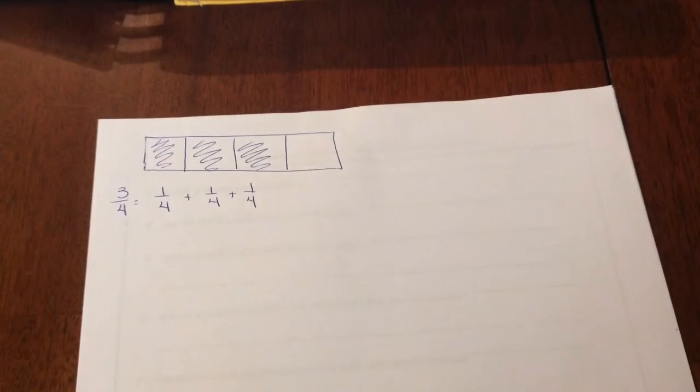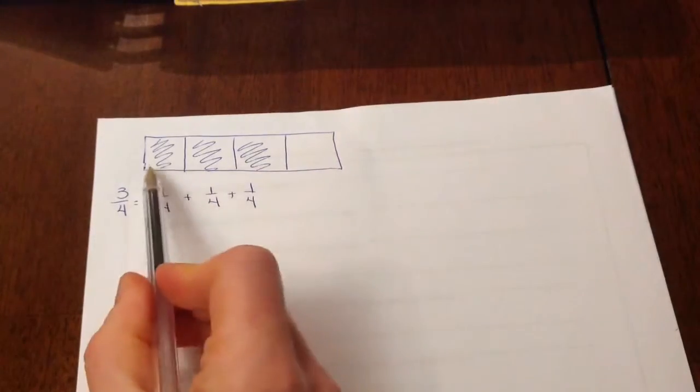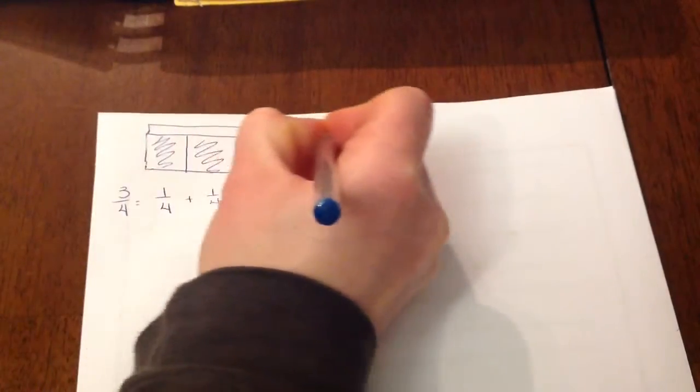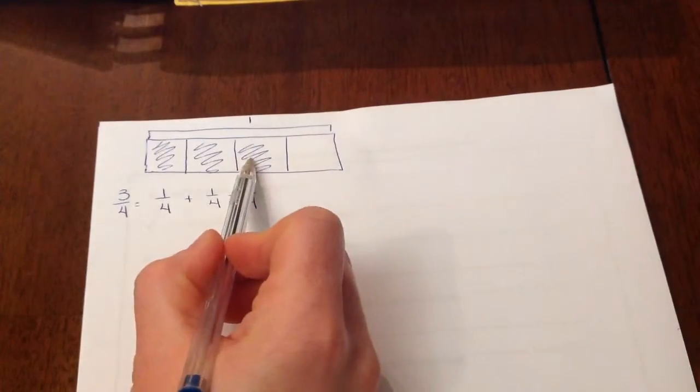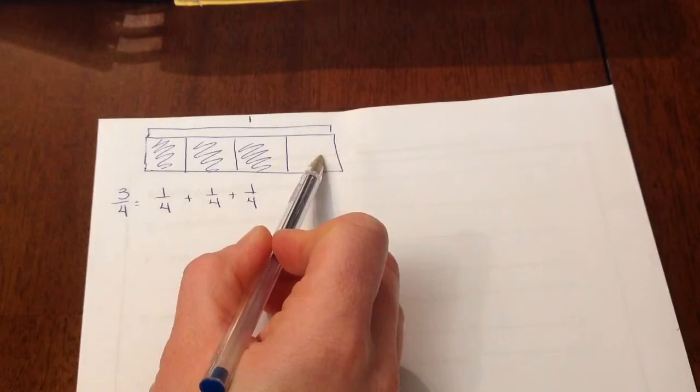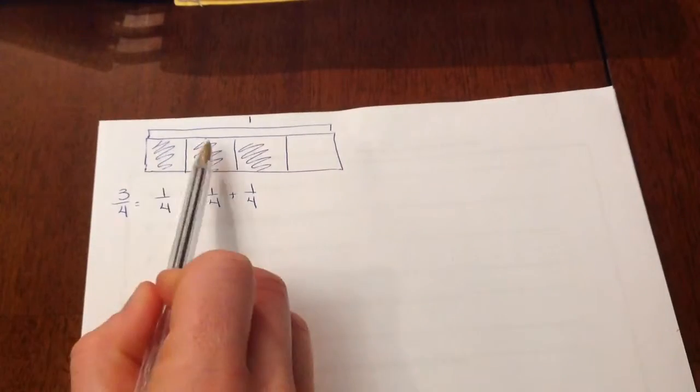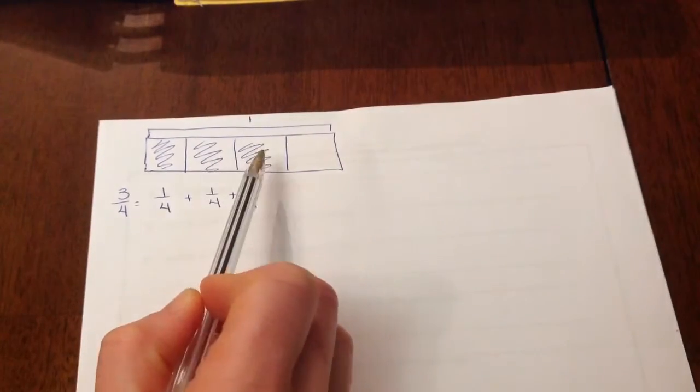The next step in your process is looking at how we know they were 1/4. We know it's fourths because this is my whole. I could label it a whole, which would make our lives even easier. And I have 3 pieces out of 4 that are shaded. So I count it: 1/4, 2/4, 3/4.